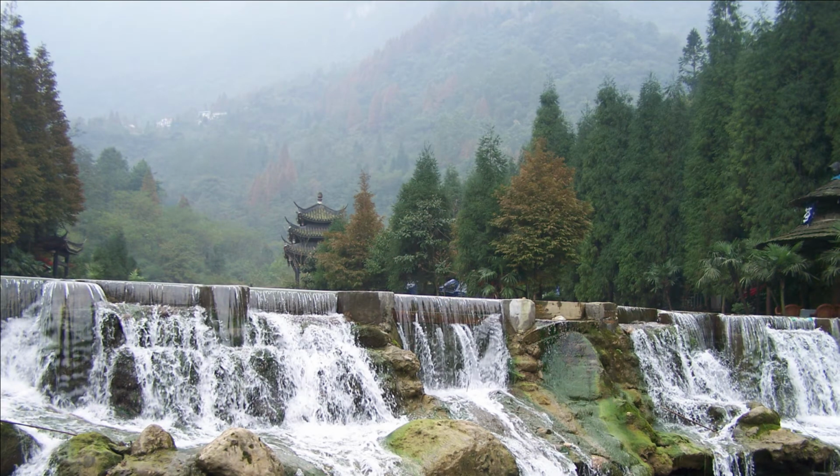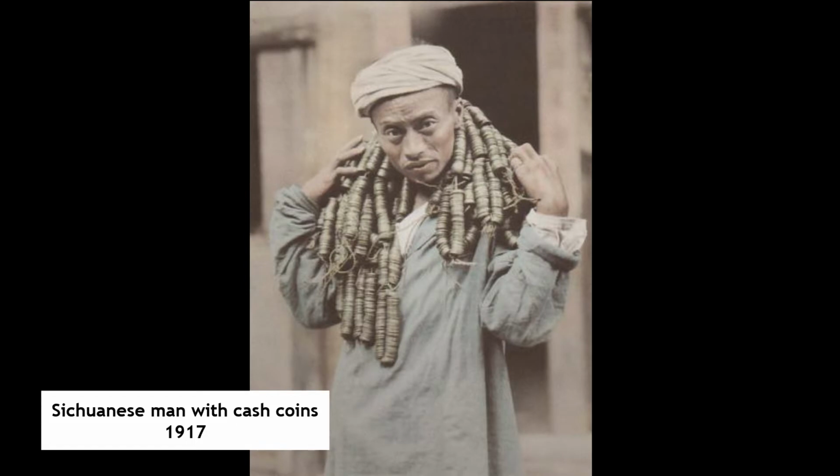While copper was more common than either gold or silver, iron was even more common than copper, meaning the residents of Sichuan needed to use even higher quantities of iron coins for everyday transactions, compared to what would have been required with a copper-based system. It was not unheard of for people to carry multiple kilograms worth of coins on shopping trips.